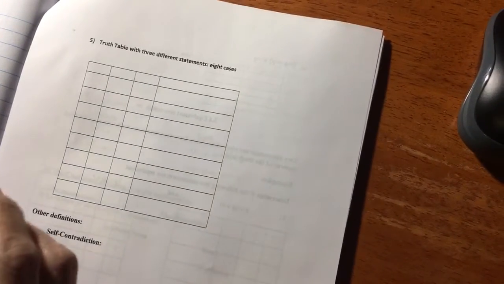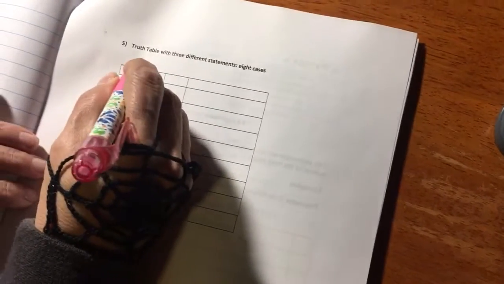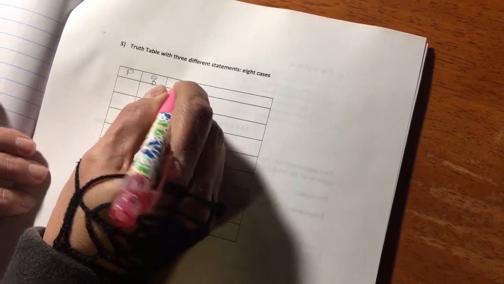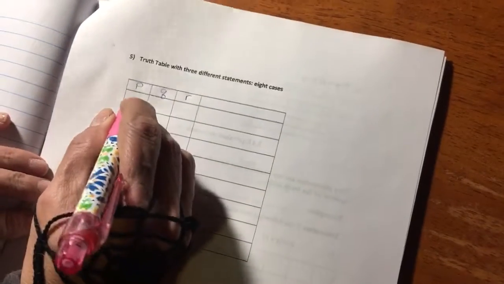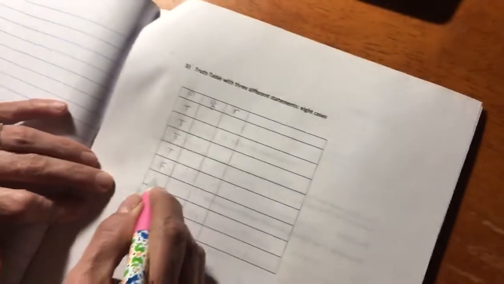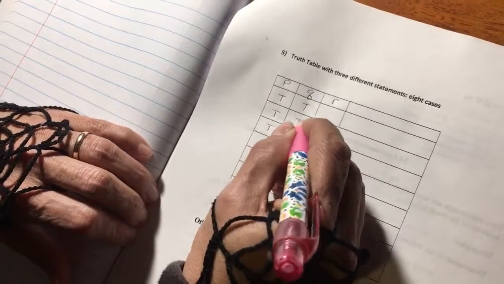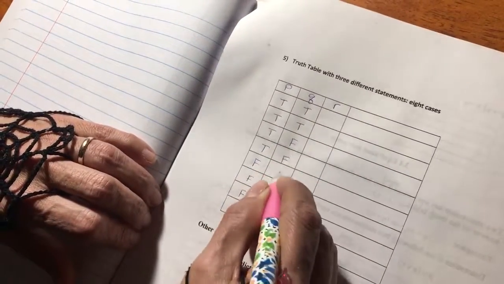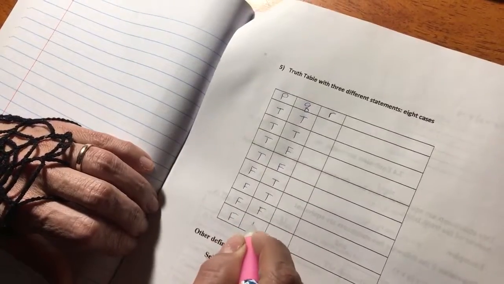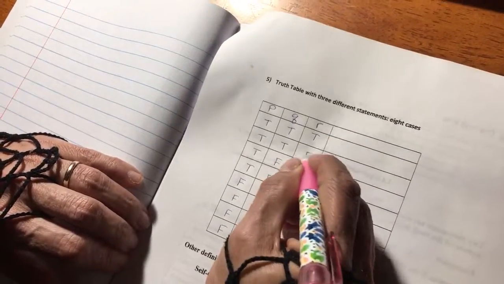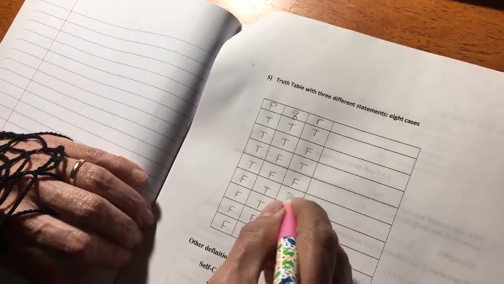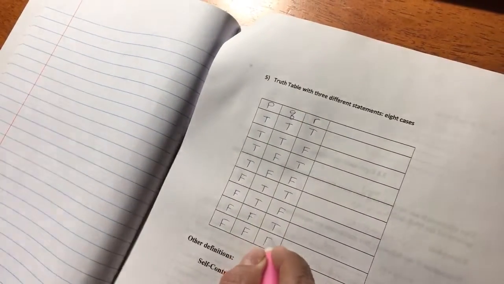3 different statements, as we did on Monday with conjunctions and disjunctions. When we have 3 different statements, we're going to get 8 rows on the truth tables. So we're going to start out with 4 true and 4 false for the P. Always start the same way. For the Q, 2 trues, 2 false, 2 true, 2 false. And for the R, true, false, true, false, true, false, true, false.